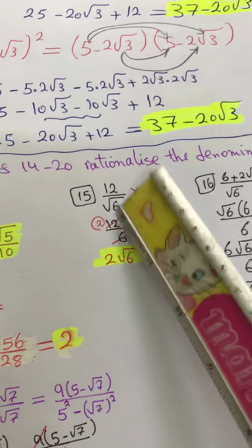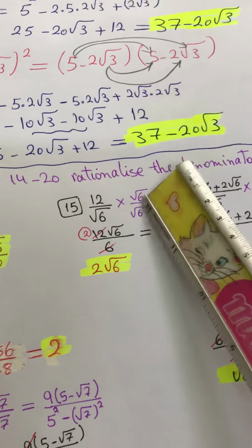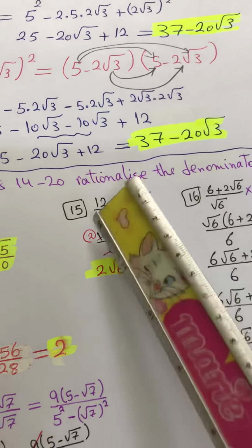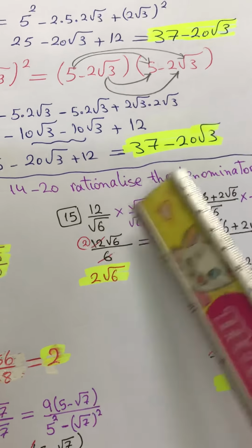Number 15, I have a square root of 6 down. So I'll multiply by square root of 6 up and down. 12 multiply square root of 6 over square root of 6 times square root of 6 equals 6, and simplify, divided by 6 down, divided by 6 up. The final answer is 2 square root of 6.